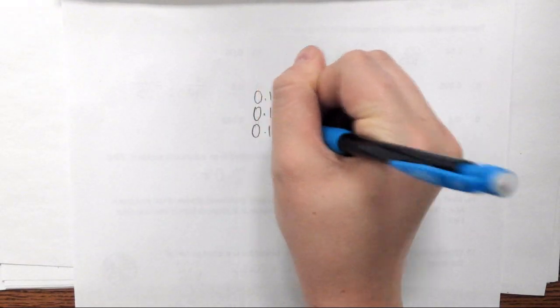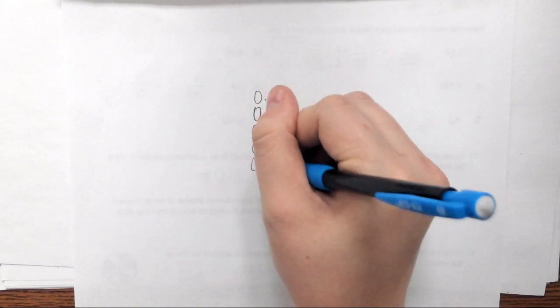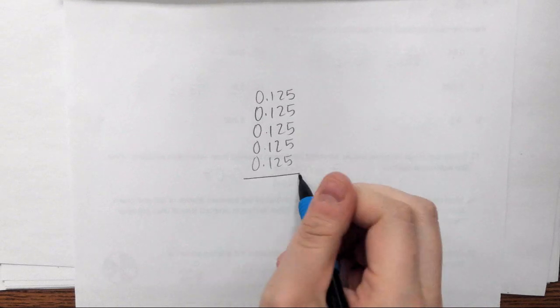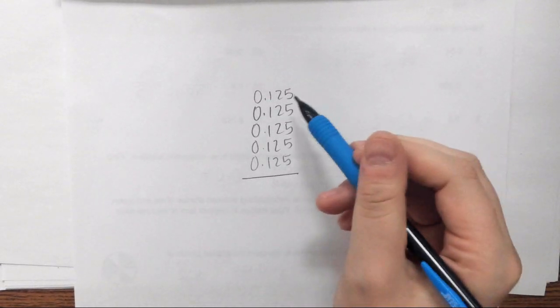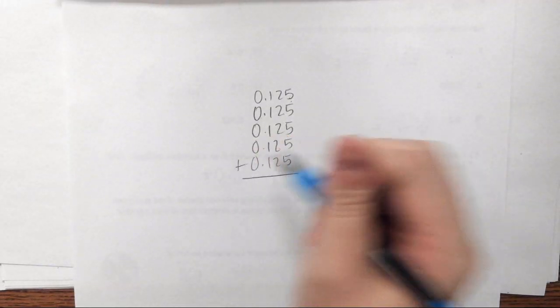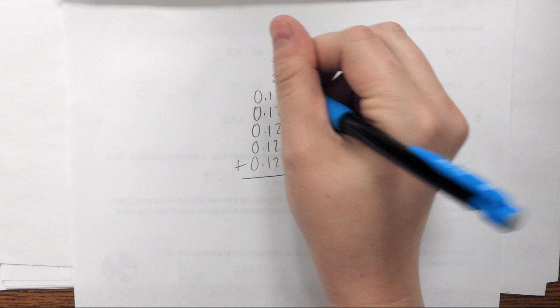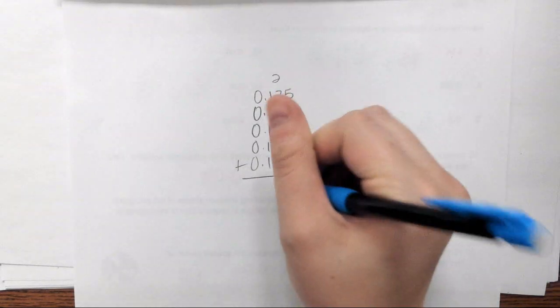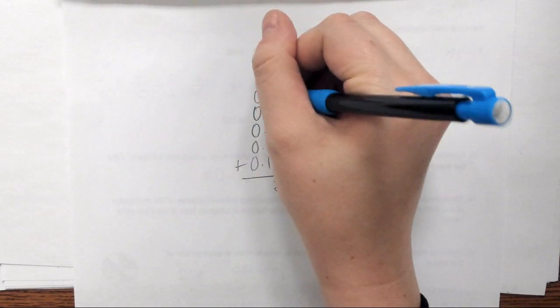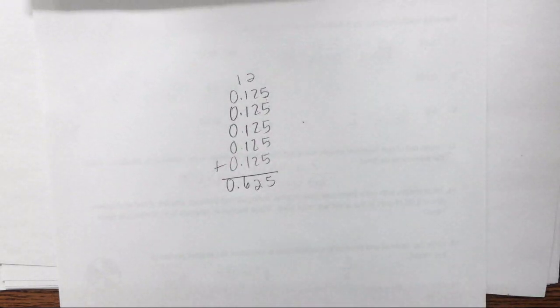So I'm going to be adding 0.125 5 times because we're looking for 5/8, in 1, 2, 3, 4, and 5. And we know that 1/8 is 0.125. So I'm going to add it 5 times. 5, 10, 15, 20, 25. 2, 4, 6, 8, 10, 12. 1, 2, 3, 4, 5, 6. So now I have the decimal 0.625.